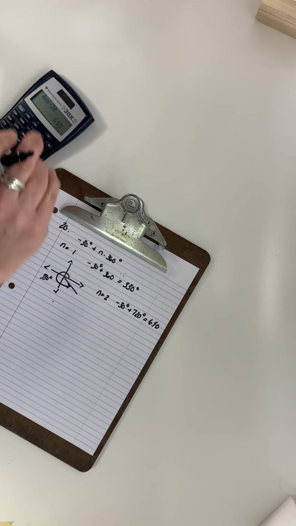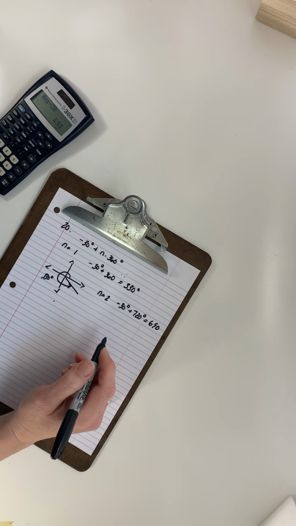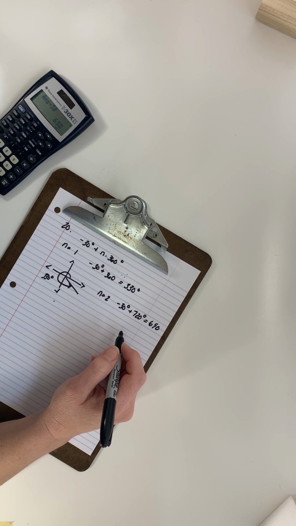Oh, I forgot n is equal to 0. We'll do n equals 0 in a minute, but let's take a look at our 690 here.